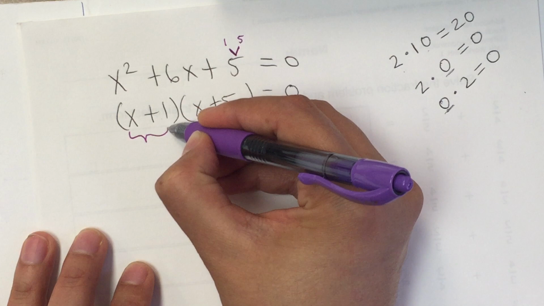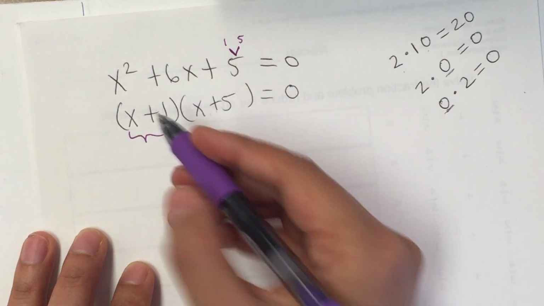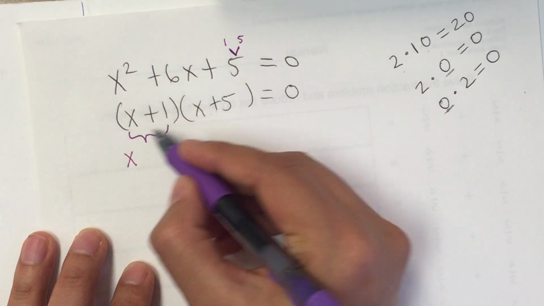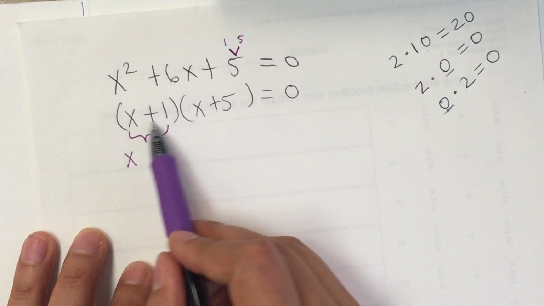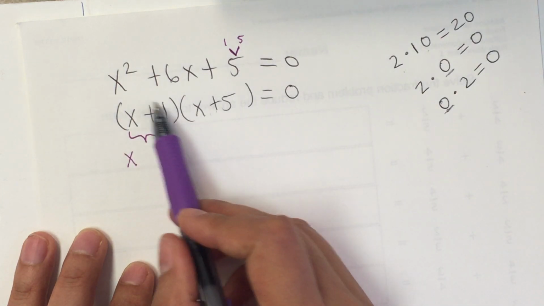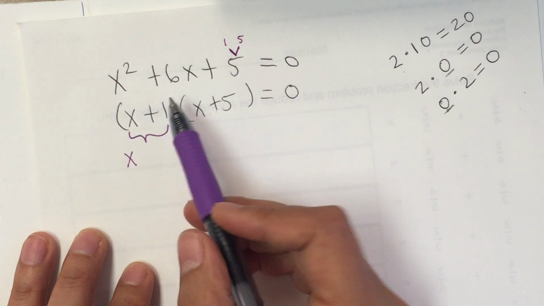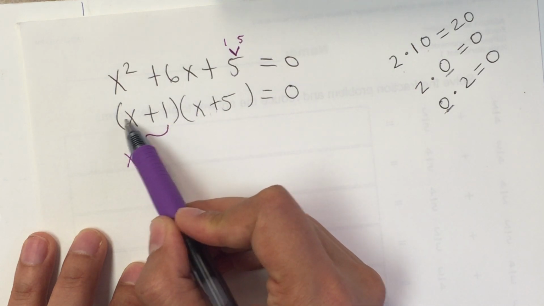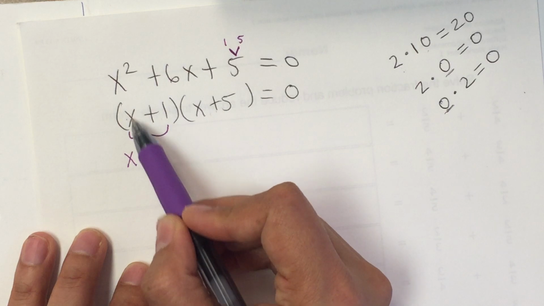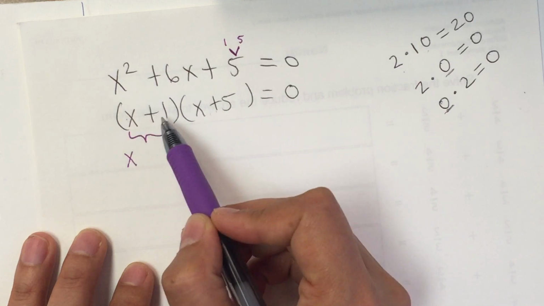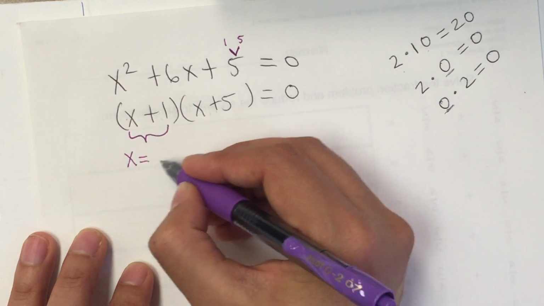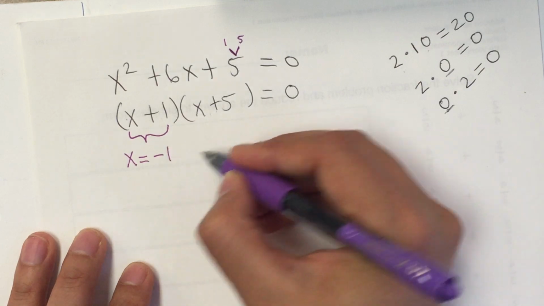So what we're going to do, without having to solve, I just want to say, what will the value of x be for this factor to be equal to 0? To make it 0, the x has to be -1, because -1 plus 1 will be 0. So we say that x is -1.